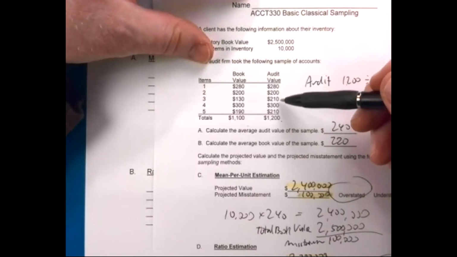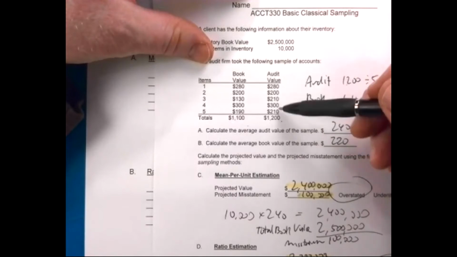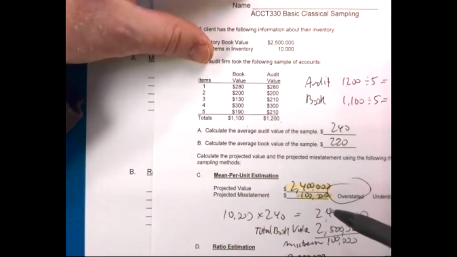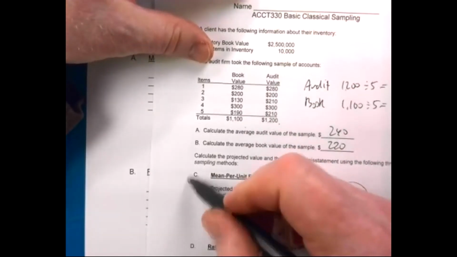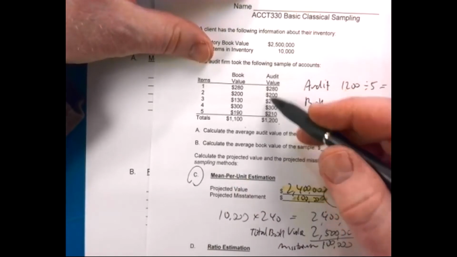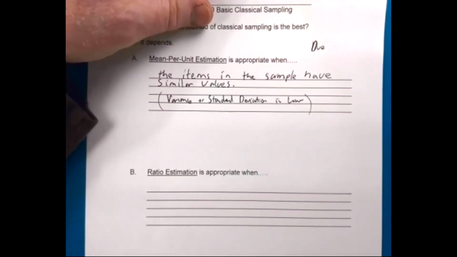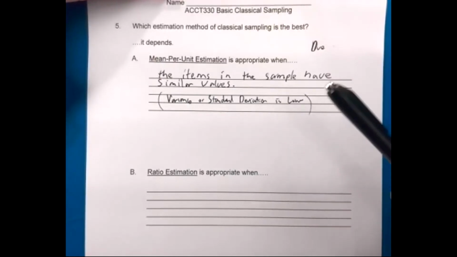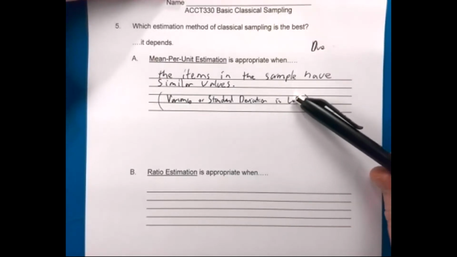They go from 200 to 300, so these are kind of a wide variance of the amounts. So this probably would not be the ideal way to do it. This one probably would not be what you want to do, unless they're very close in value. This one's not a great one to use.